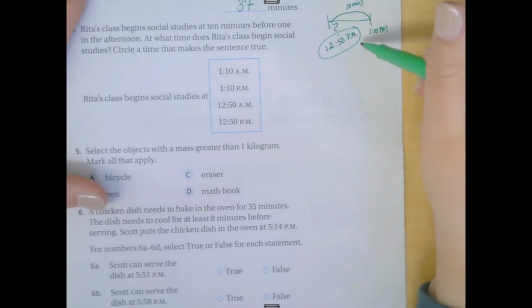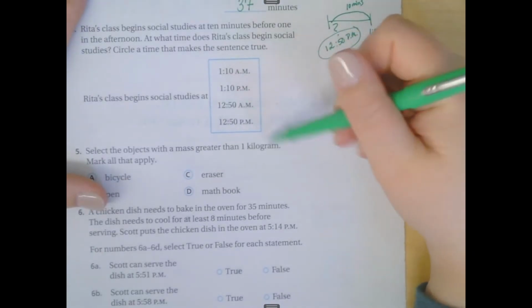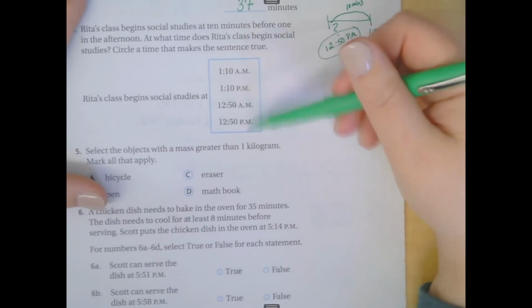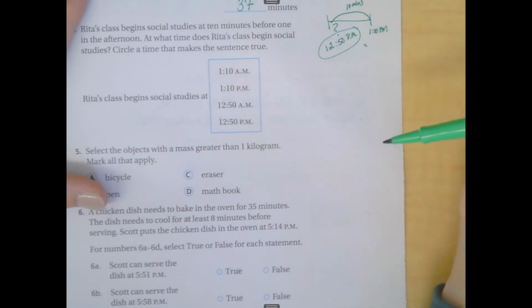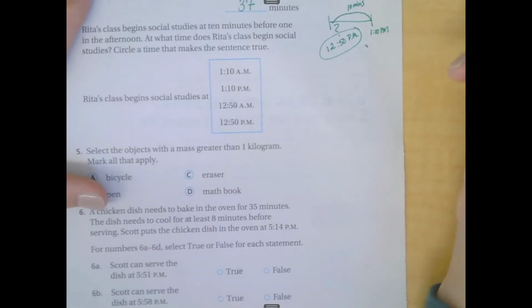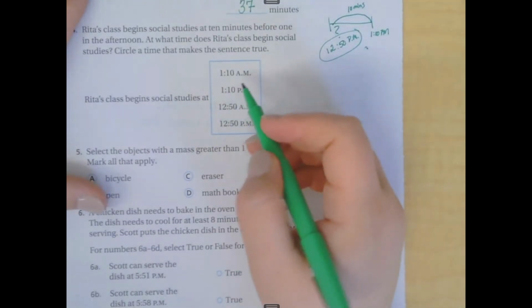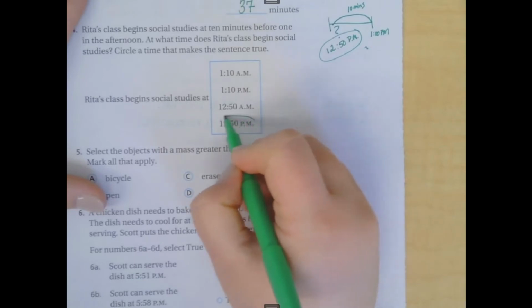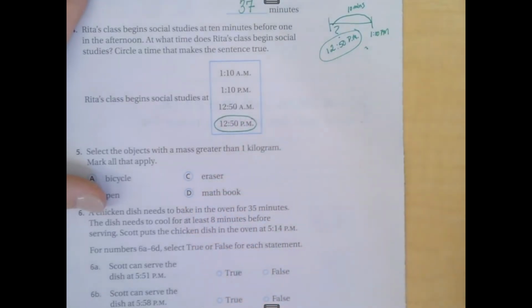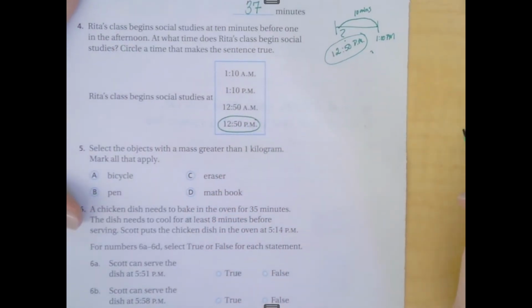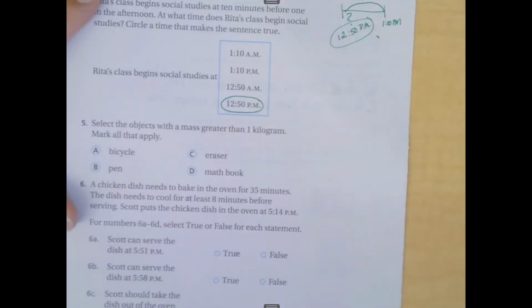The reason I said to do this off to the side and not look at this yet is because you could do this in a hurry and actually mark the wrong one by rushing. We don't want to rush. We want the correct answer. So 12:50 p.m. is when her social studies class begins. All right.